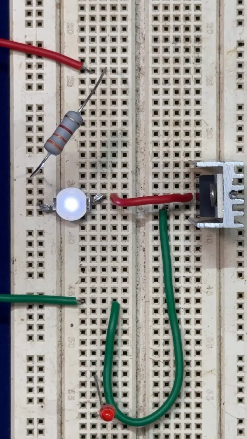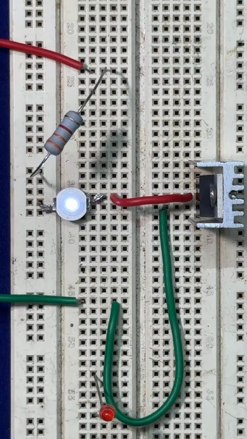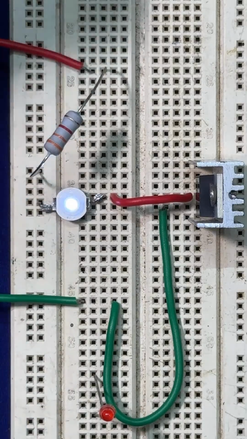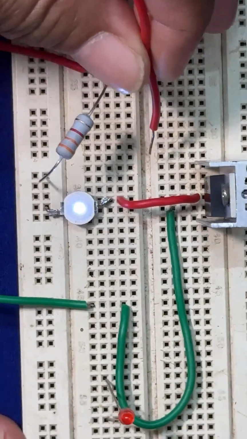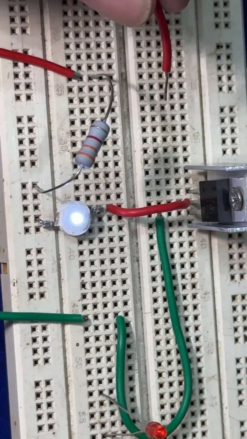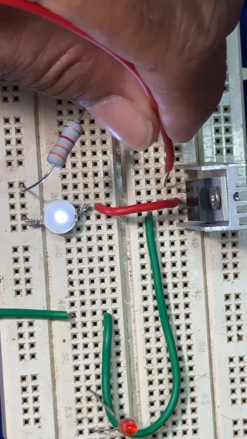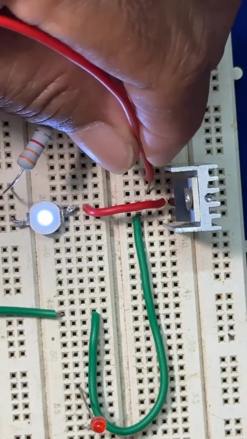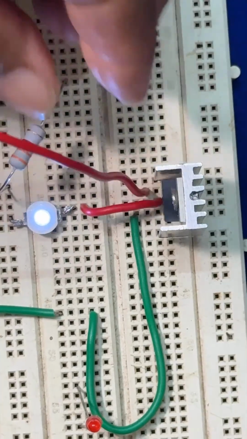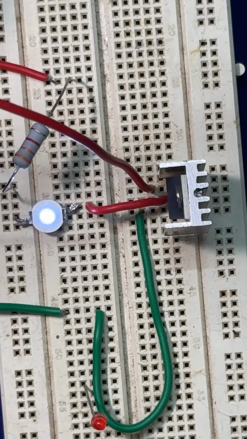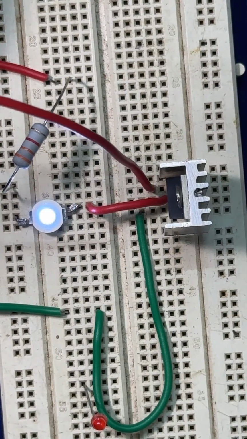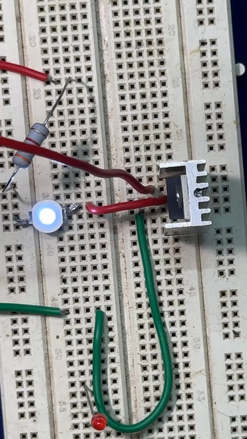So now my point is, we have to make the LED off first, and I have already told you, and I repeat again, if you want to make it off, you have to connect a wire to the gate terminal, and the gate terminal is here. See, one thing you might observe: when I touch the gate terminal, the LED glow has increased. That means it's somehow triggered, but it was not fully triggered.